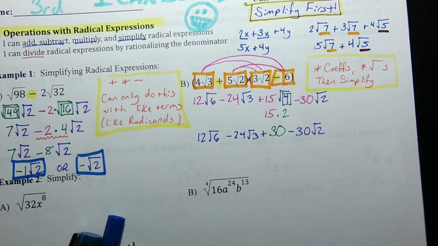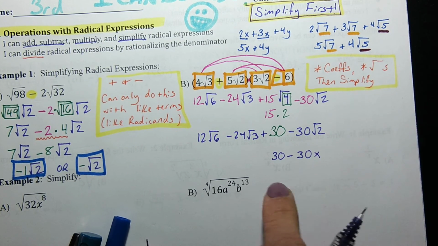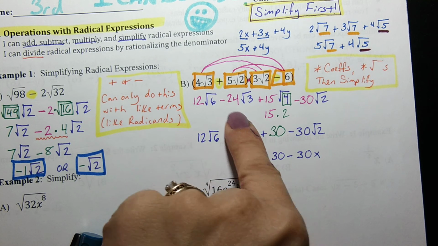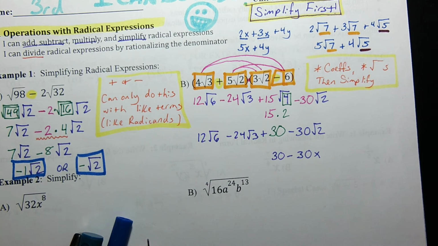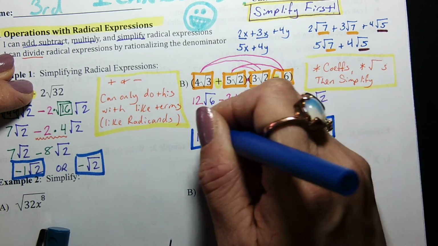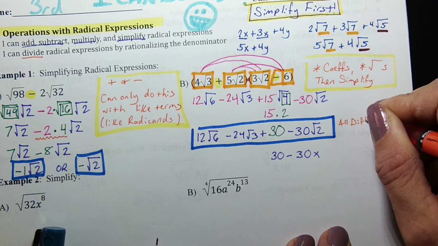Can I cancel out those 30s? No. Why not? Because they're not like terms. Sometimes students will be like, but they're the same. If you had 30 minus 30x, can you simplify those? No. Now sometimes students will look at that and wonder, should I be trying to take out a GCF? Folks, we are not factoring here. We are not simplifying by factoring. We are just simplifying it all to be on the outside, all to be one expression. So this ugly thing is our final answer. We can't simplify it further because they are all different radicands.